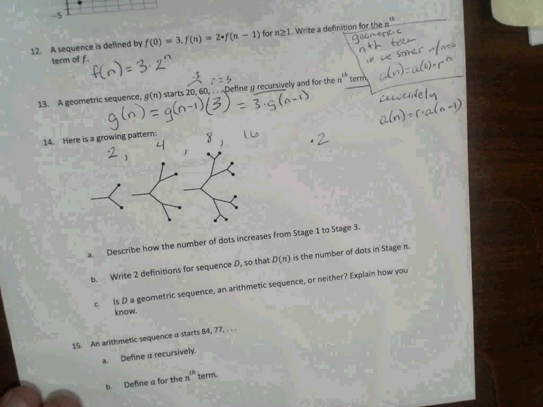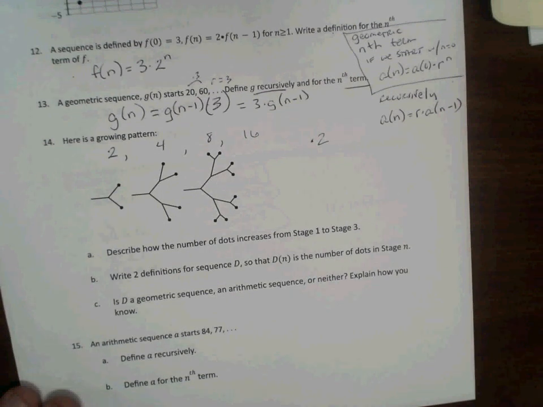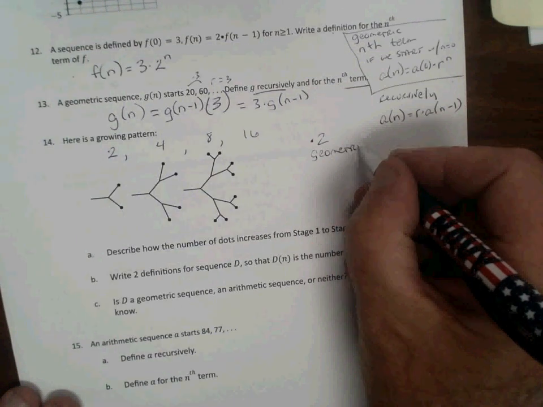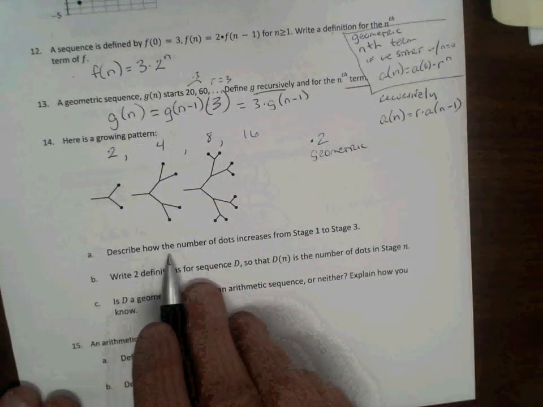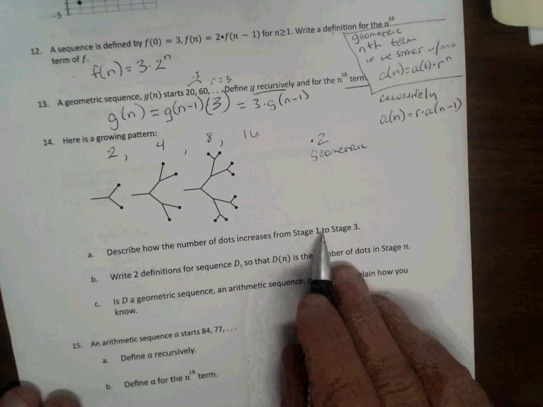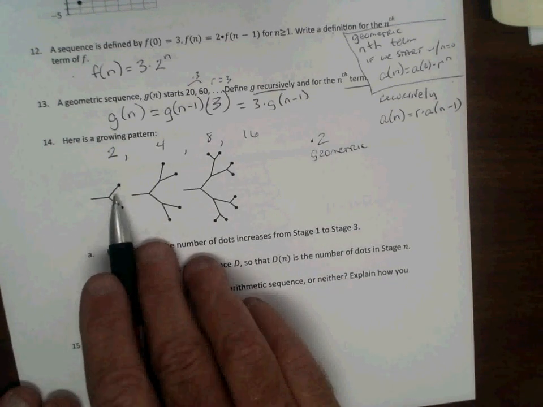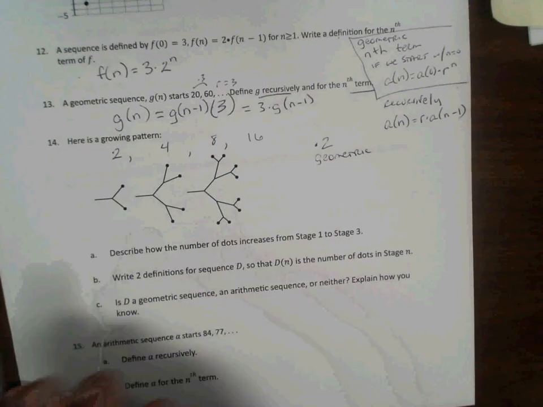What's happening each time? Multiplying by 2 each time. What kind of sequence? It's a geometric sequence. Describe how the number of dots increases from stage 1 to stage 3. How do you get from stage 1 to stage 3?